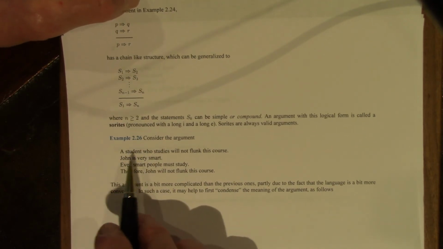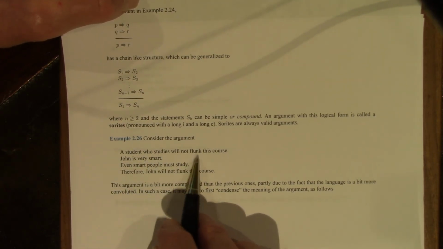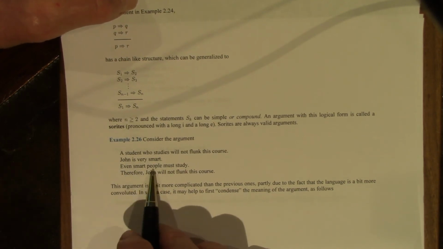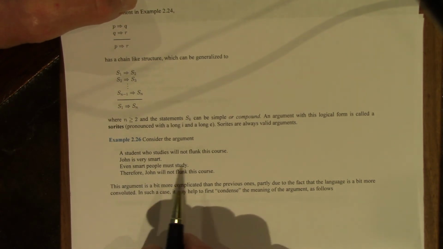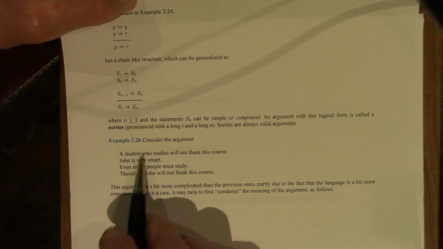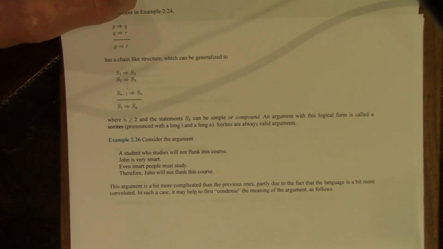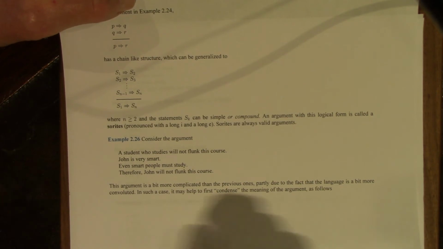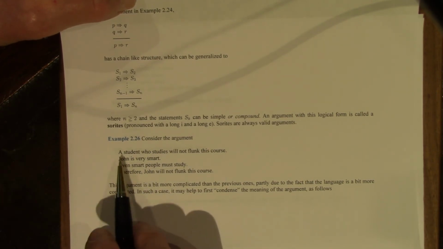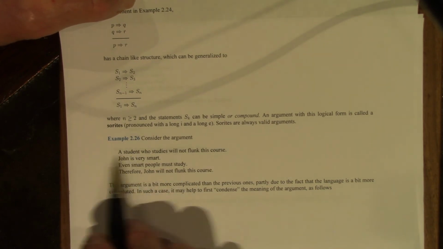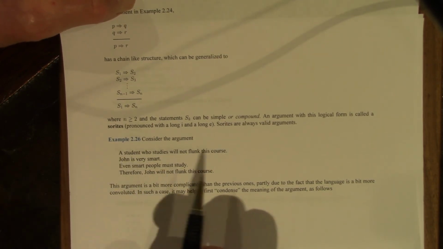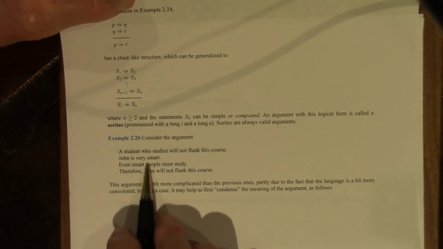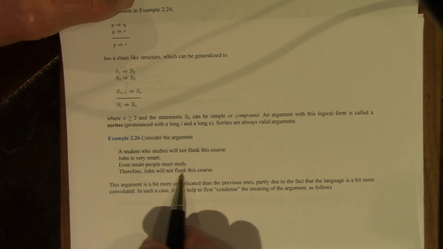Let's consider this argument. A student who studies will not flunk this course. John is very smart. Even smart people must study, therefore John will not flunk this course. This is our first example of an argument where it's not clear what the logical flow is, what the logical structure is. It appears as though the first and second hypotheses have nothing to do with each other, but the second and third are tied in because of smart here and so on.